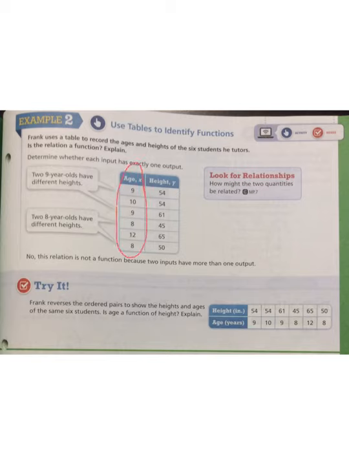Look at the x's. Are all your x values different? No. Because they are not different, I see 2 number 9s and I see 2 number 8s. No, not a function. Again, if you ask yourself that question each time, you'll be able to determine if we have a function or not.